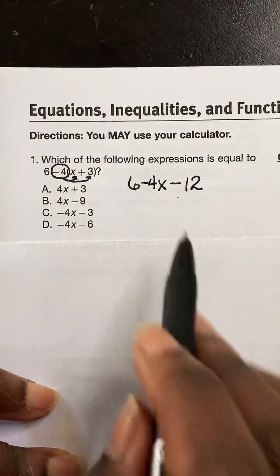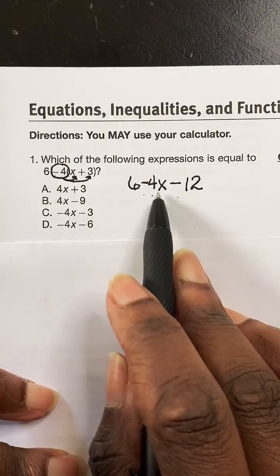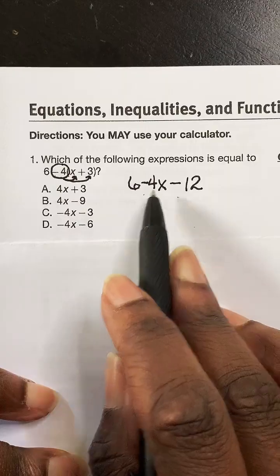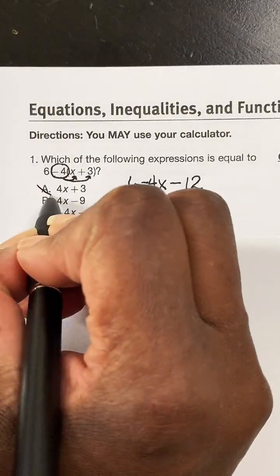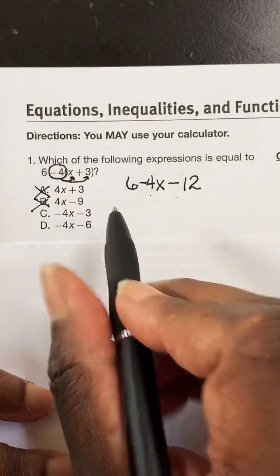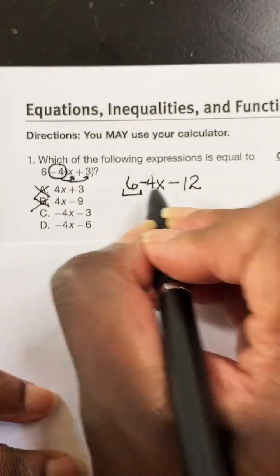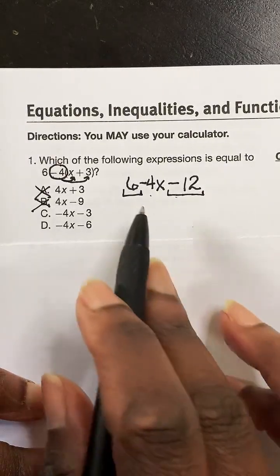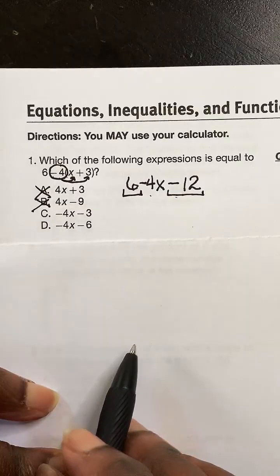So now, just by taking a look, we only have one variable of x. So we have a negative 4x. So right away, A and B are out. So now we get to combine 6 and negative 12. Now, there's no equal sign, so you could just go ahead and combine straight away.